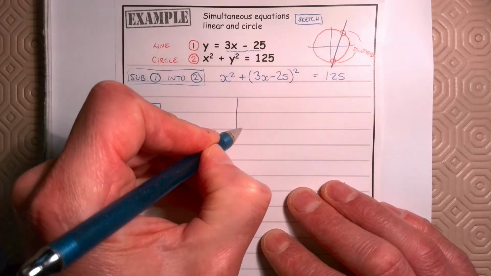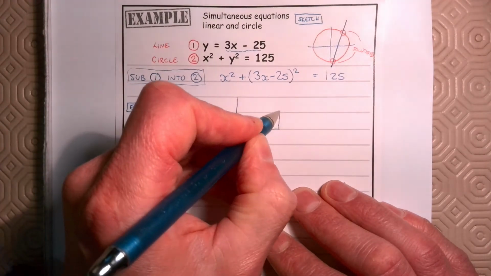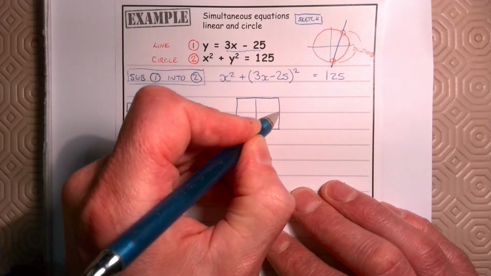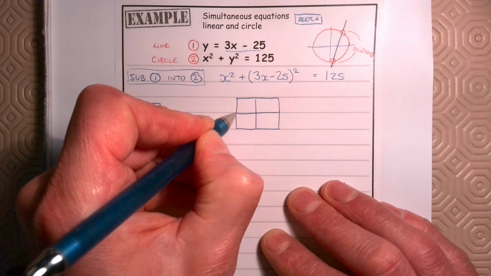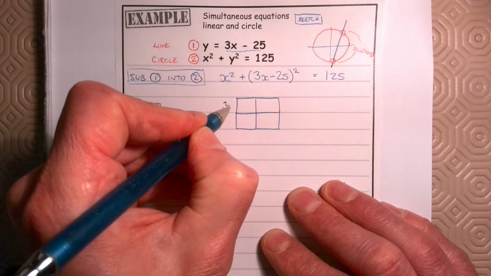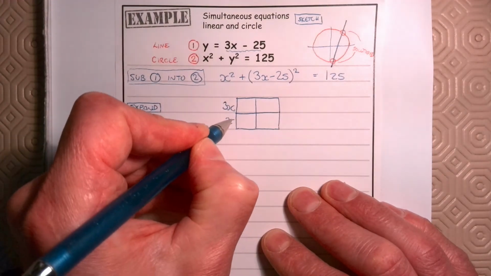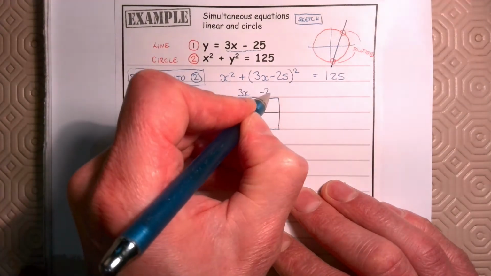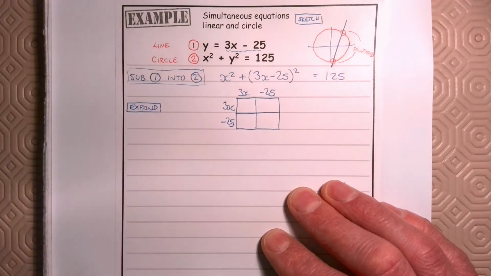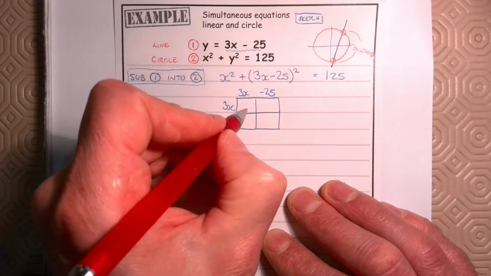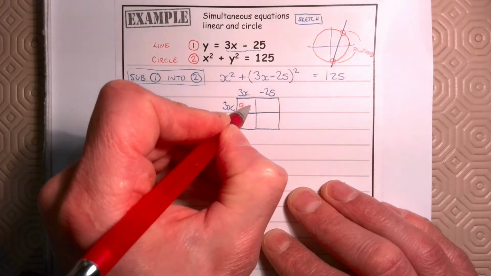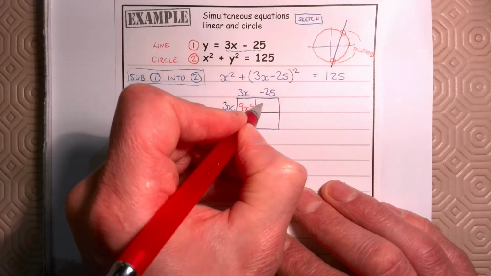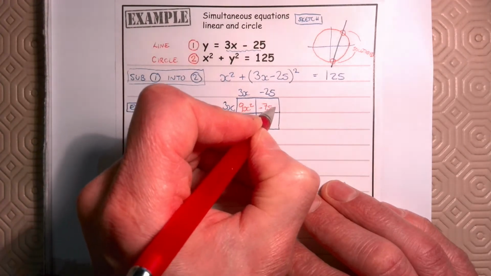When we expand double brackets, we always expand into the boxes. So we've got 3x take 25, 3x take 25. 3x times 3x is 9x squared. 3x times minus 25 is minus 75x.